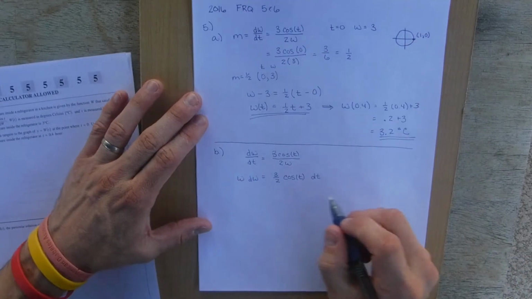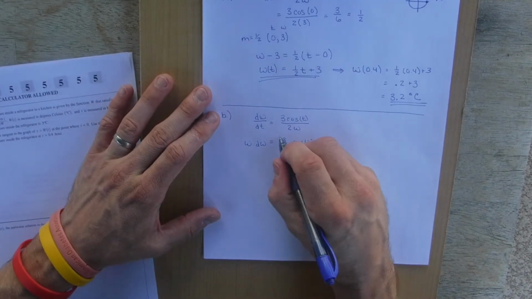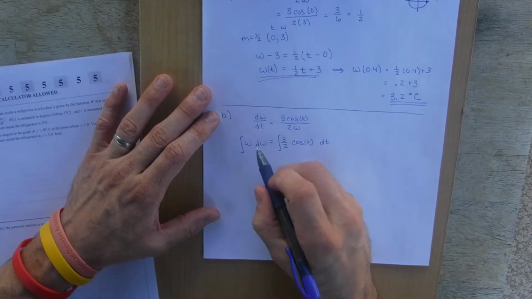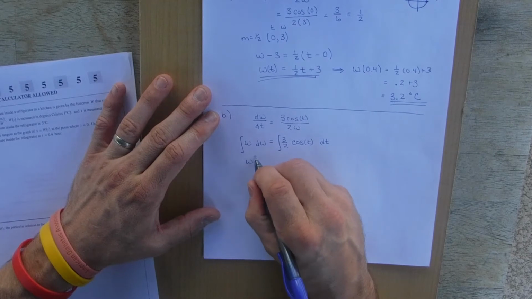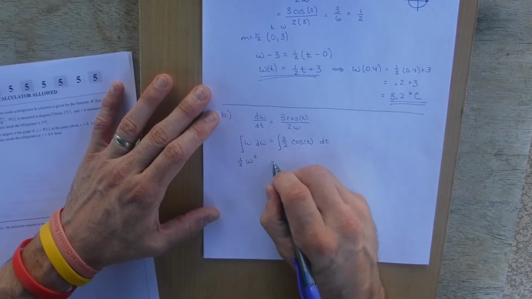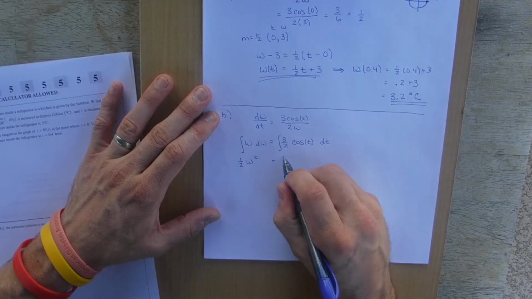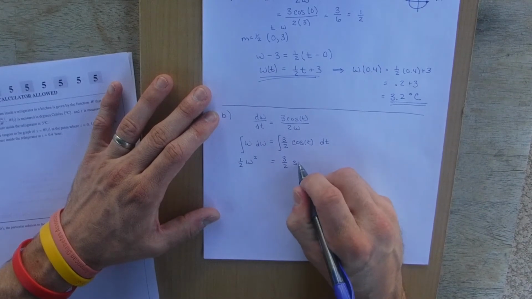We're good to go. So with that separation, what we can do is we can integrate both sides. Okay, add 1, so that's W squared over 2. Cosine goes to regular sine, not negative. So this is 3 over 2 sine.